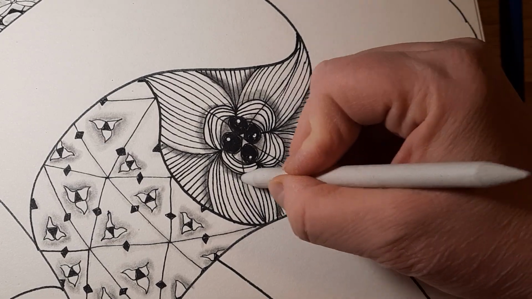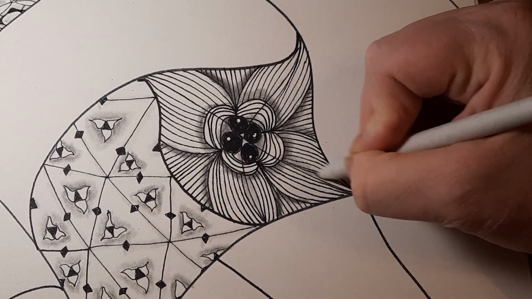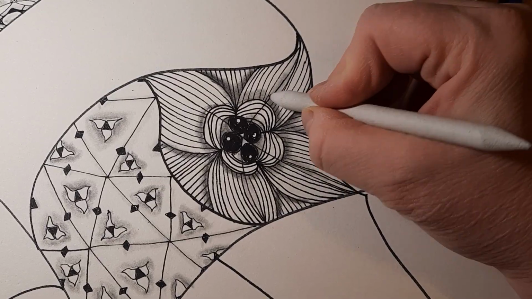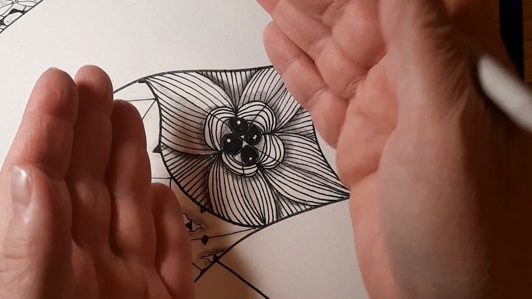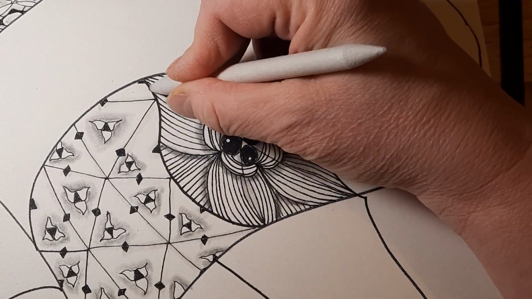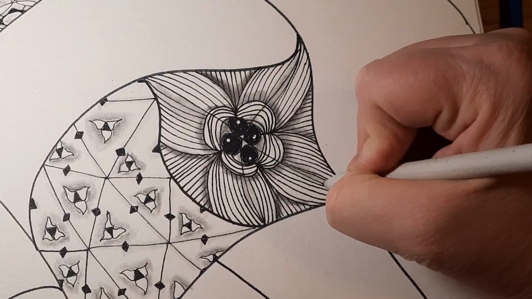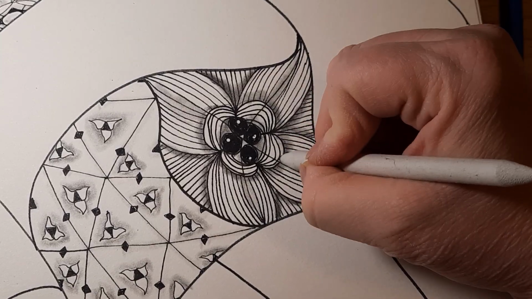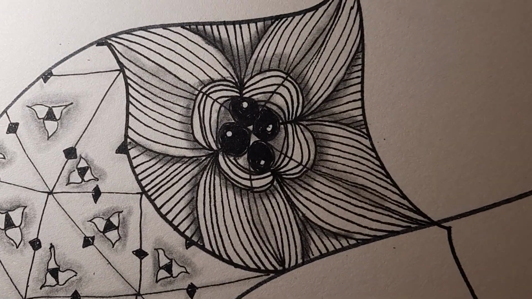And I think I'm going to add just a little bit from what I have left on the tortillon. I'm going to bring it down the middle just to make it seem as if that petal has a little bit of a shape there. And let me bring that closer so you can take a look.